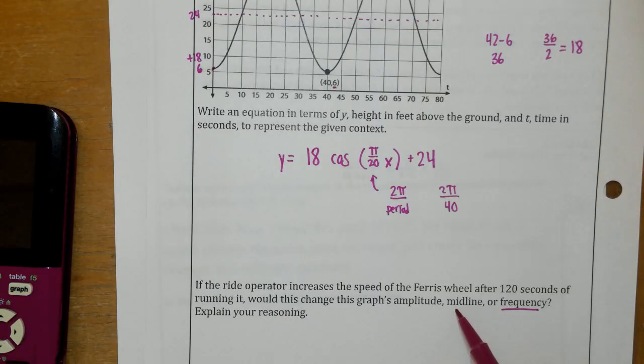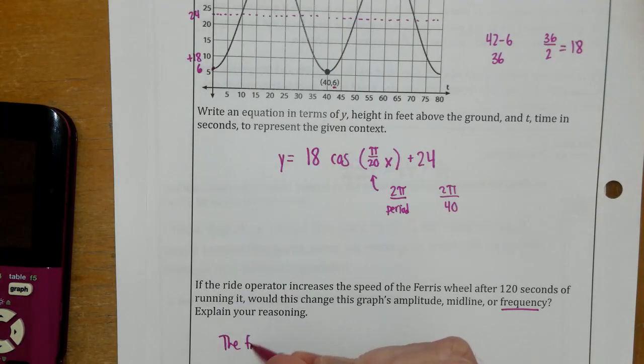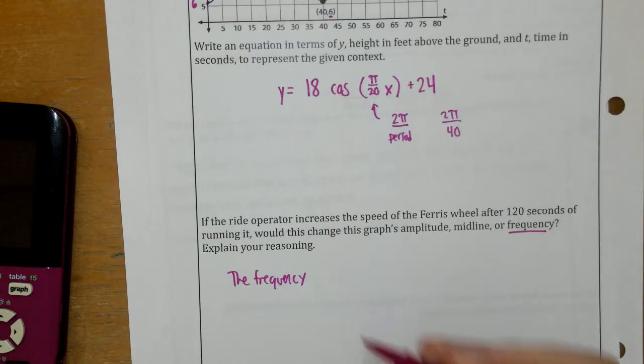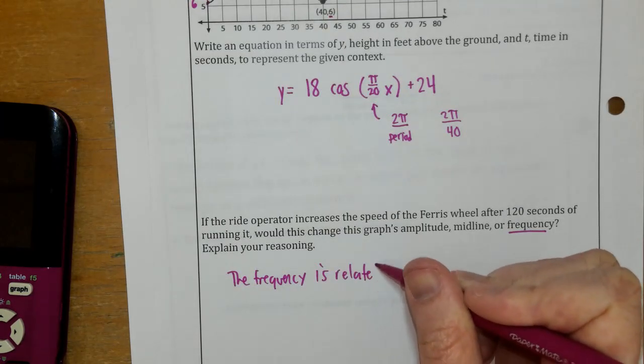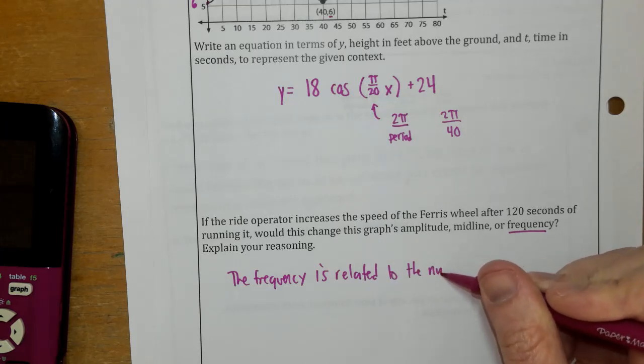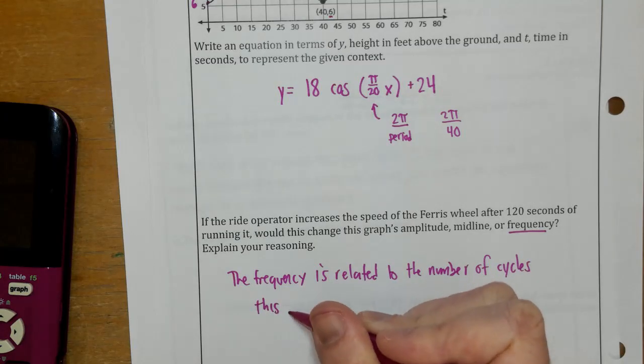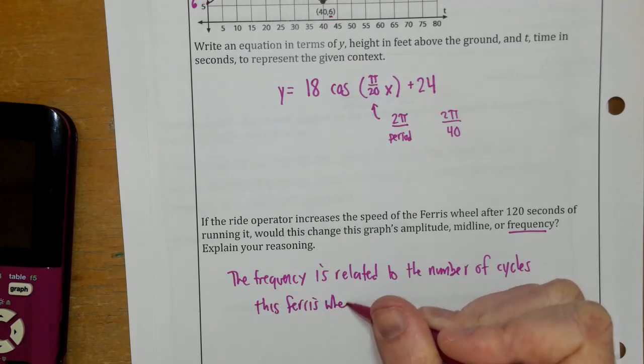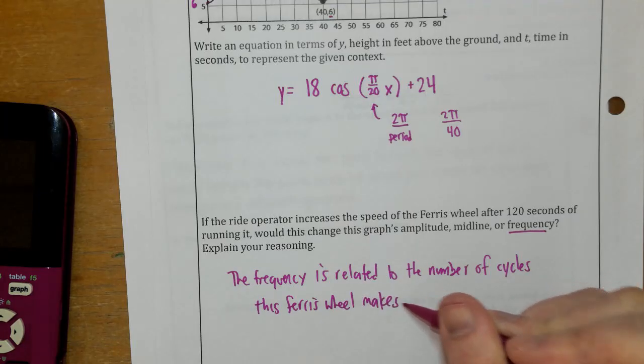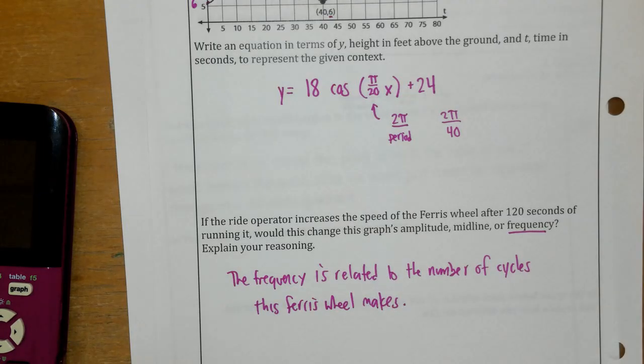The midline and the amplitude are like how tall the wheel is and how far it is from the middle to the top. Neither of those things is going to change when we change the speed, right? Nothing physically about the wheel is going to change. So the frequency is related to the number of cycles this Ferris wheel makes. Remember, frequency measures how many cycles by the time we get to 2 pi. So our frequency is going to change with this.